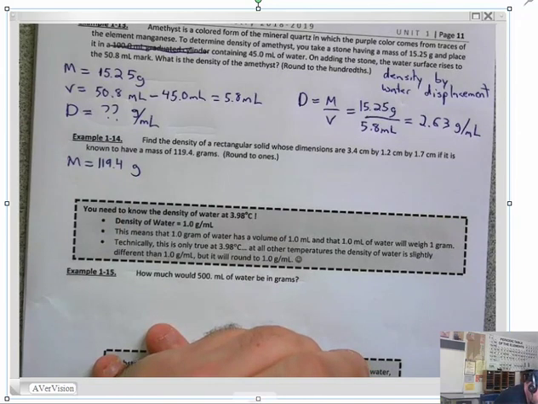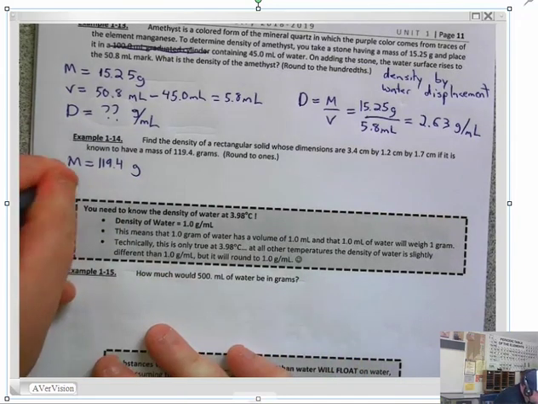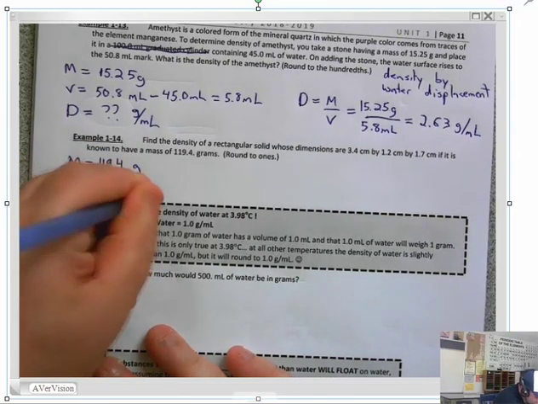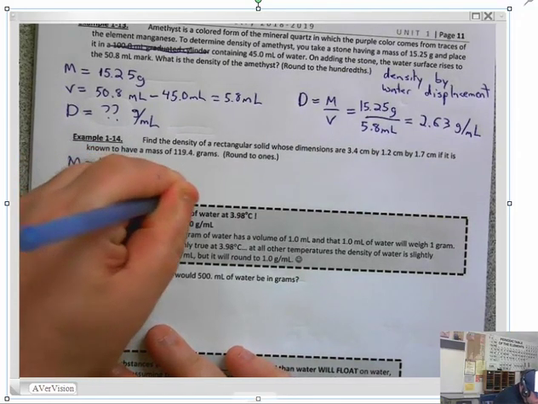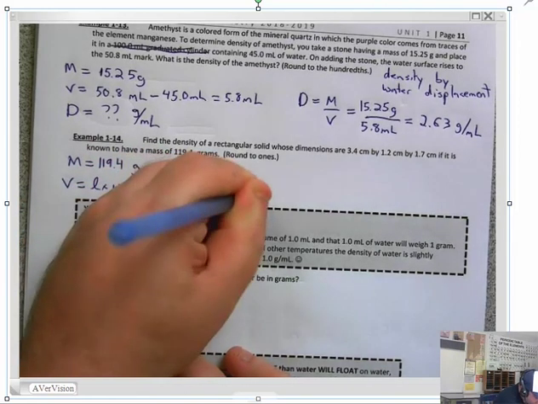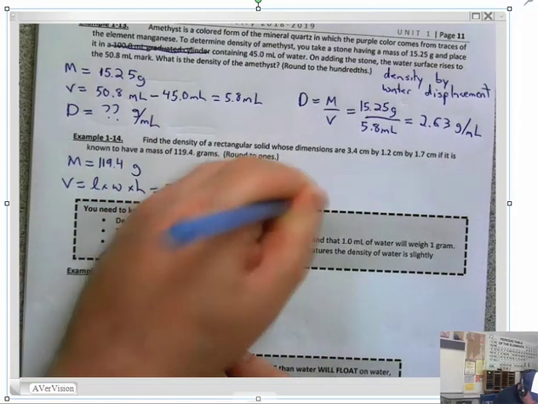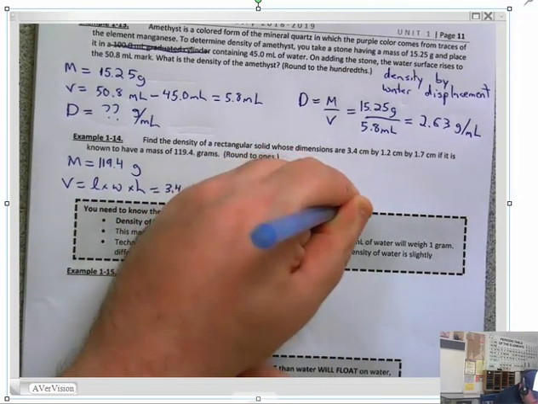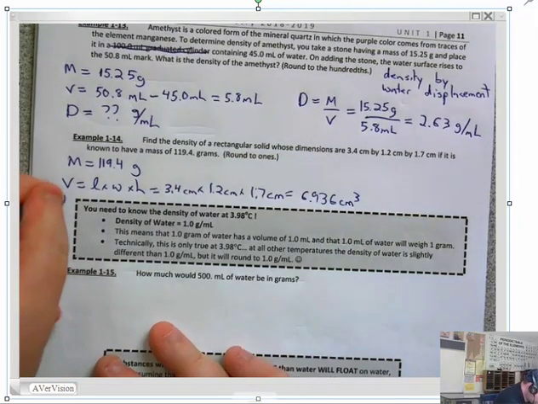Where's my volume? There's no centimeters cubed. Well, remember, volume is length times width times height. So I have to do 3.4 centimeters times 1.2 centimeters times 1.7 centimeters, and you get 6.936 centimeters cubed. I don't round until I get to the end.